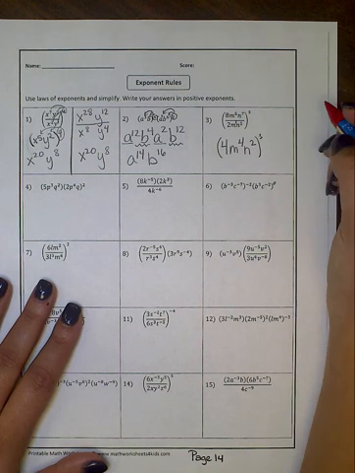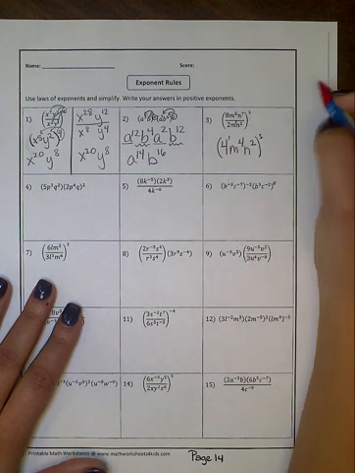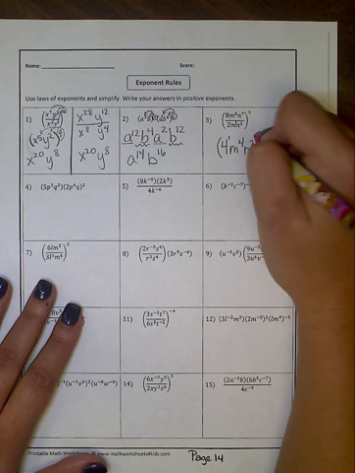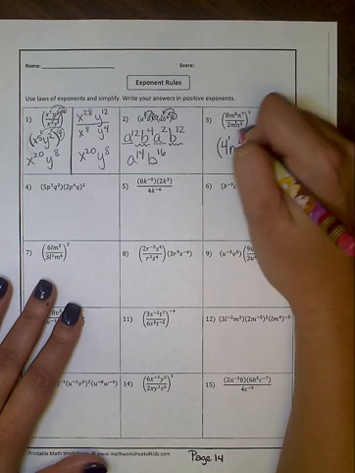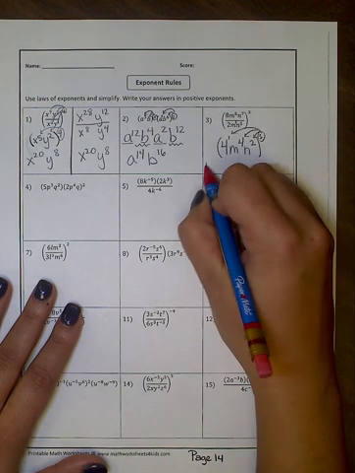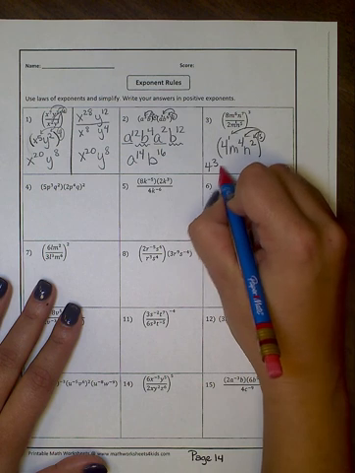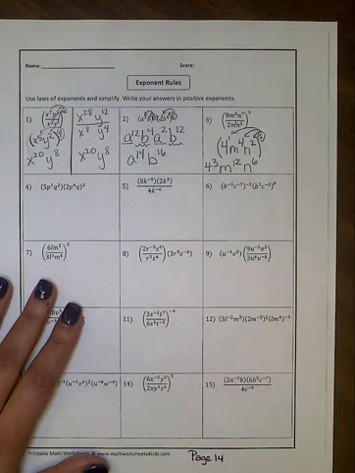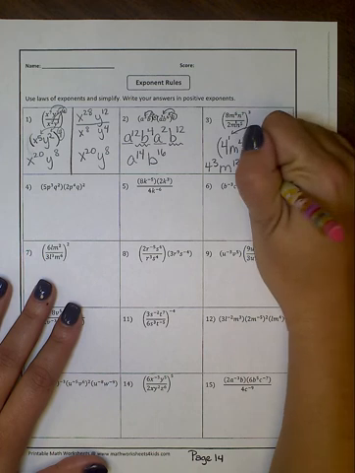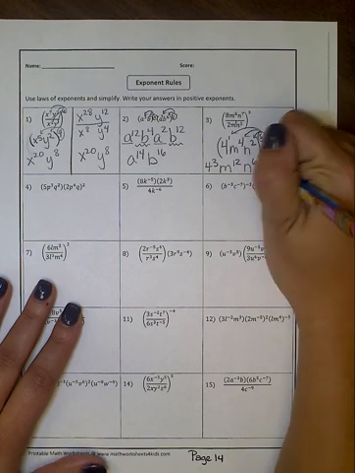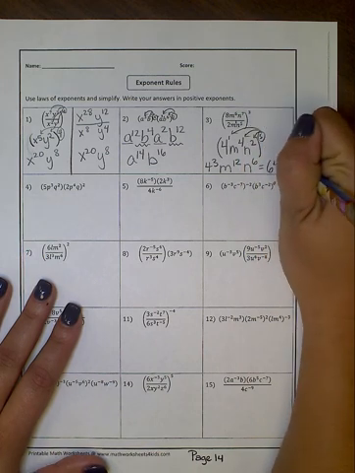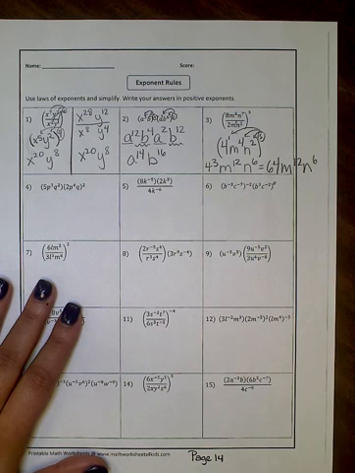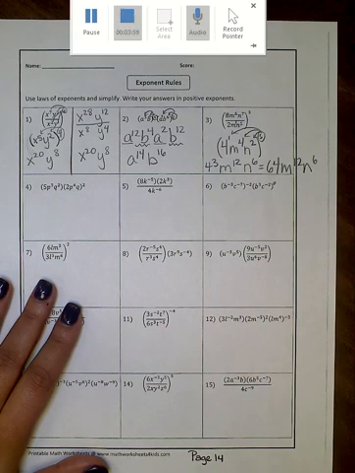4 does not have an exponent, therefore it has an exponent of 1. 1 times 3, 4 times 3, 2 times 3. 4 to the 3rd, m to the 12th, and n to the 6th. 4 times 4 is 16. 16 times 4 is 64. 64 m to the 12th, n to the 6th. Please complete the rest of the problems on your own.